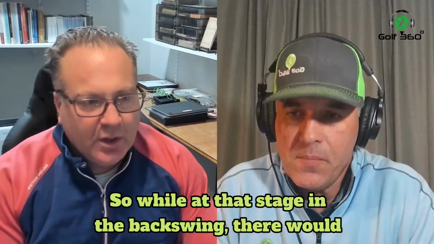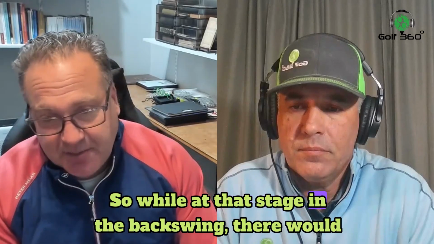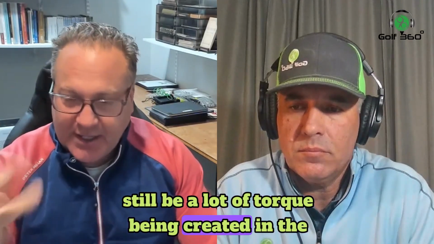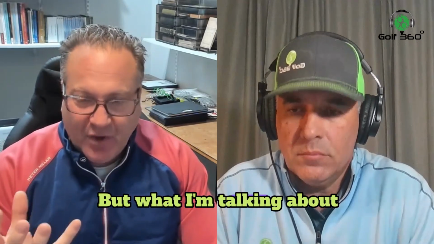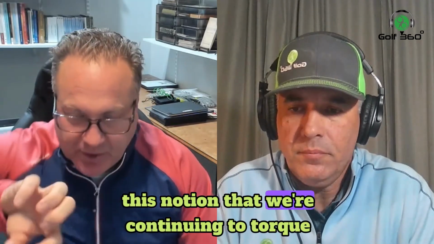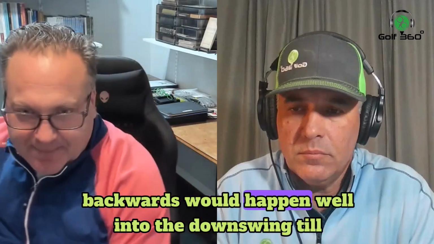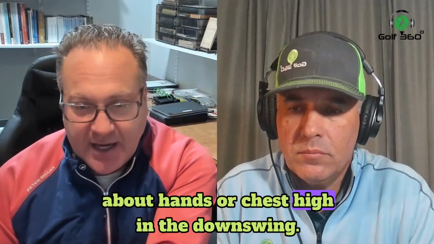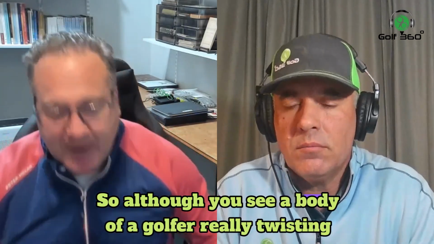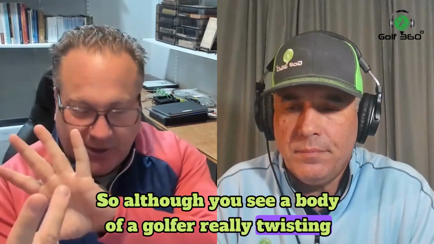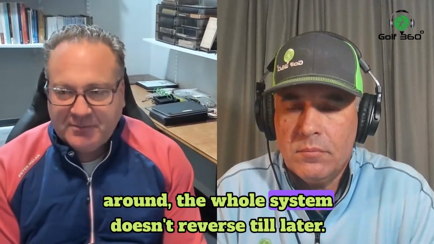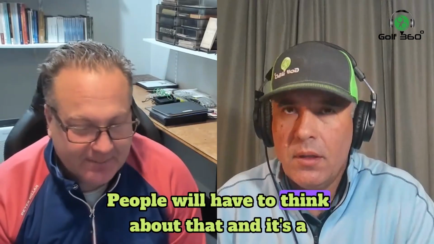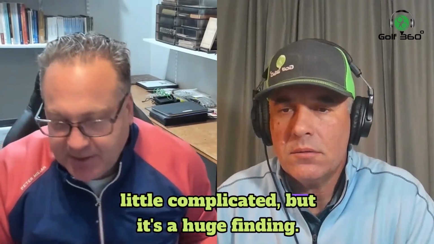So at that stage in the backswing, there would still be a lot of torque being created in the backswing direction. But what I'm talking about, this notion that we're continuing to torque backwards, would happen well into the downswing till about the hands are chest high in the downswing. So although you see a body of a golfer really twisting around, the whole system doesn't reverse till later. So people have to think about that, and it's a little complicated, but it's a huge finding.